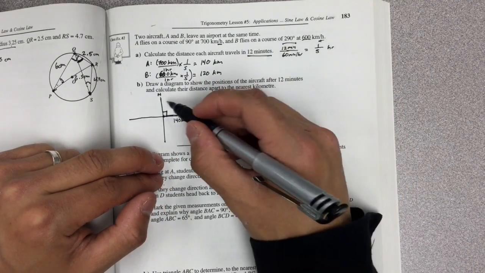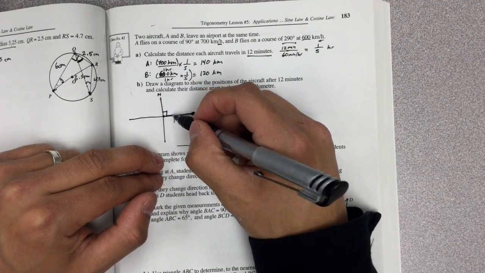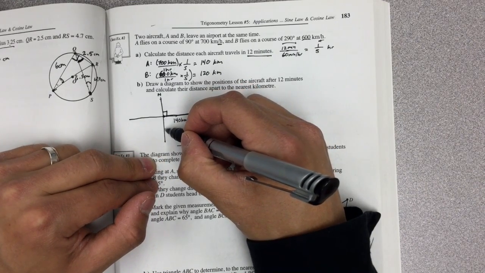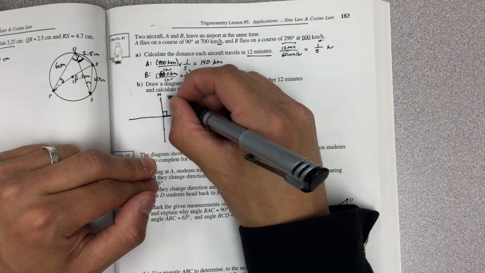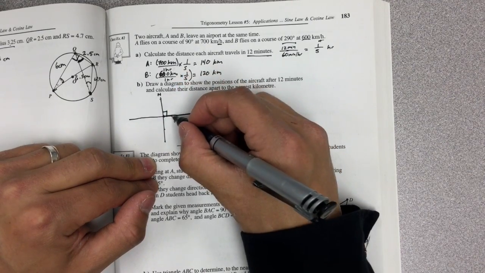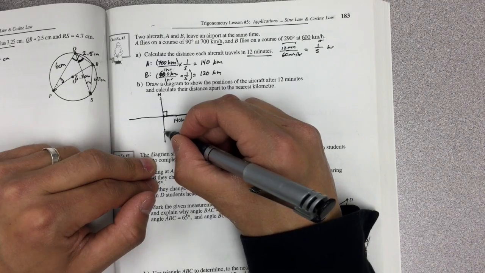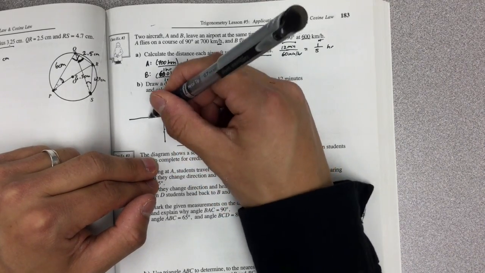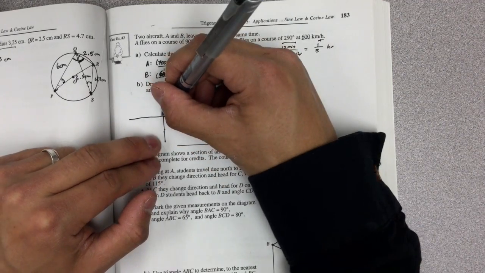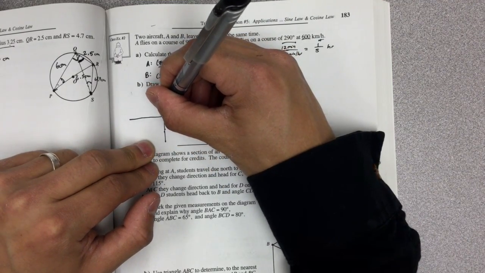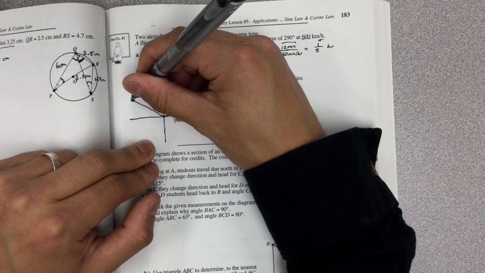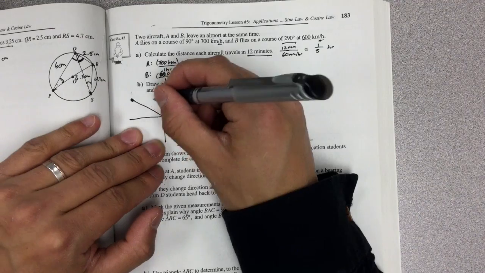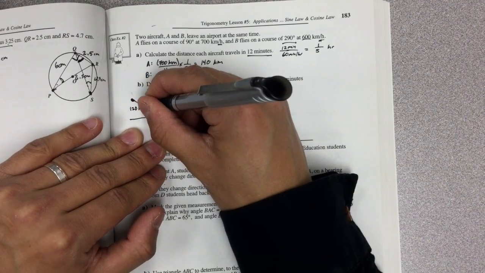Now for the 290 degrees, remember if we go down, that's 90 degrees. Down here would be 180 degrees. So this is 180 degrees, measuring from north, 270 degrees, plus 20 degrees is going to be up here, around here. And so this is 290 degrees, and he's going 120 kilometers.